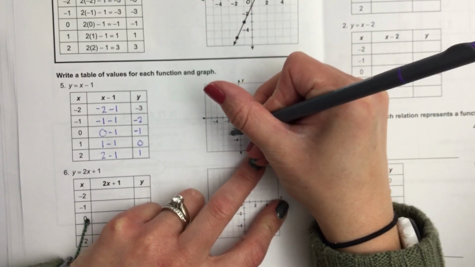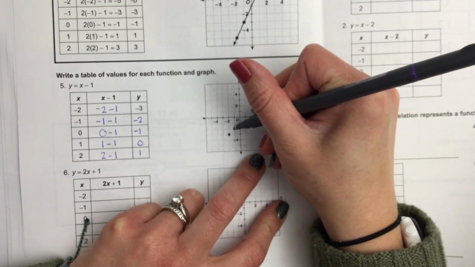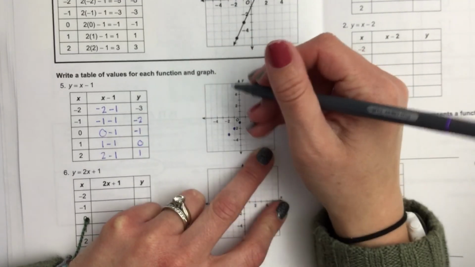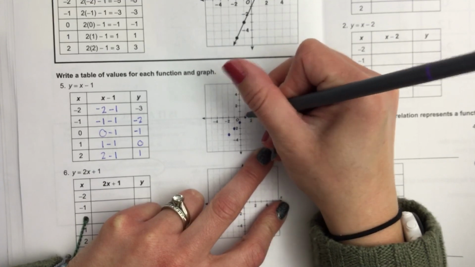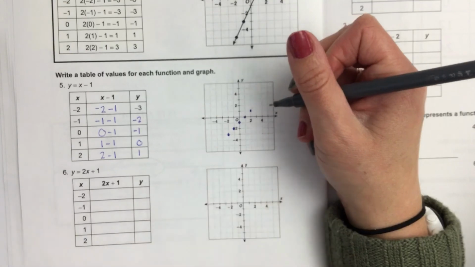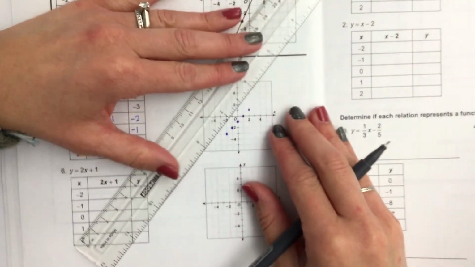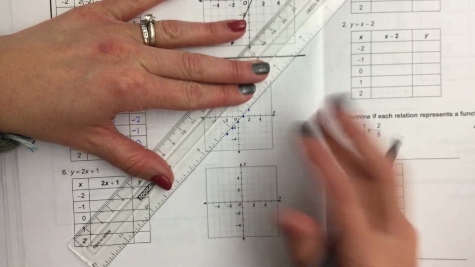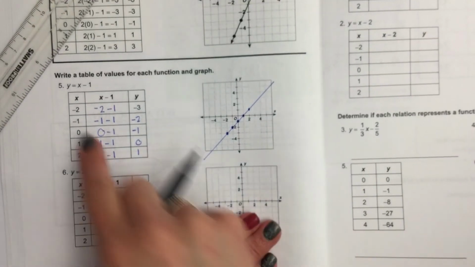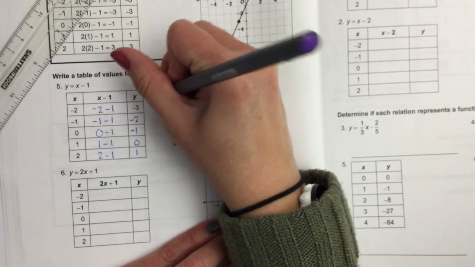-2, -3, -1, -2, 0, -1, 1, 0, and 2, 1. So there is our relation or a function. And then, would this pass a vertical line test? Does every x have its own y? So is this a function? Yes.